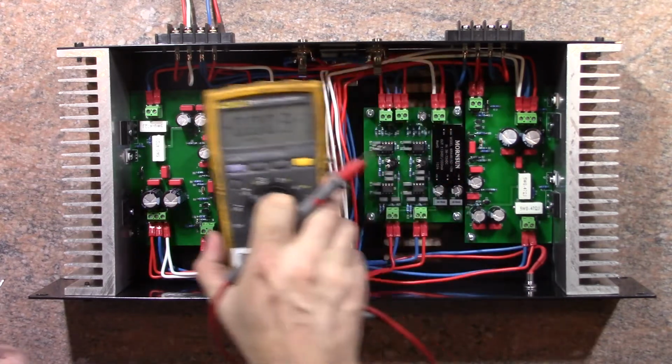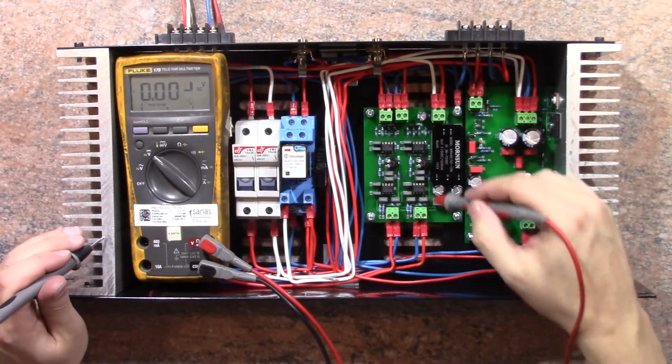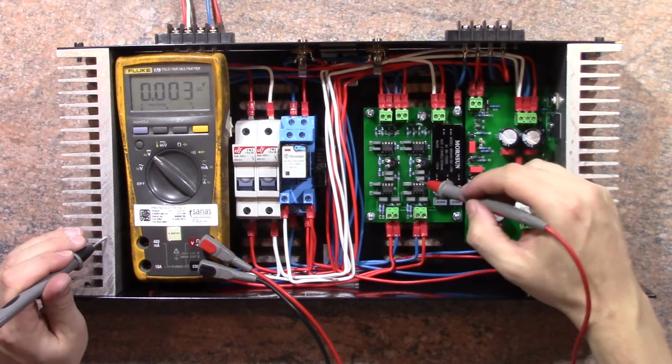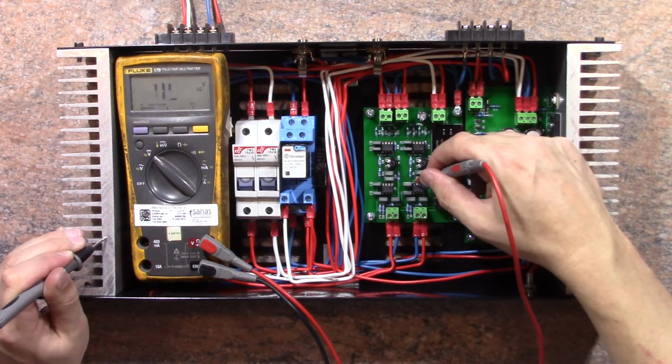Next thing I'm going to do is just test to see if we've got the plus and minus 15 volt from the DC to DC converter. So that's 14.94 and minus 14.95, so that's perfect.